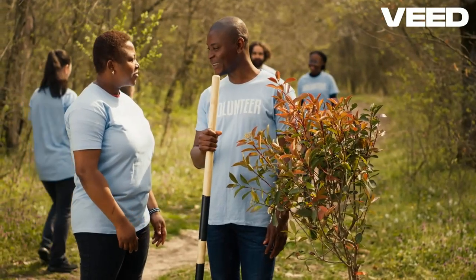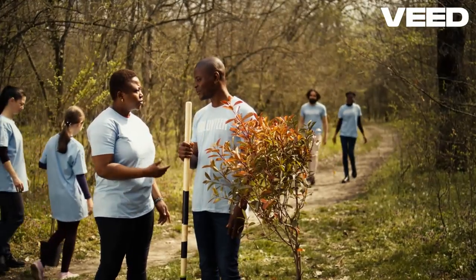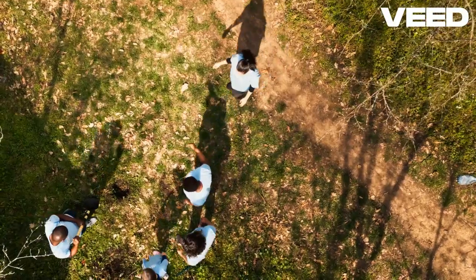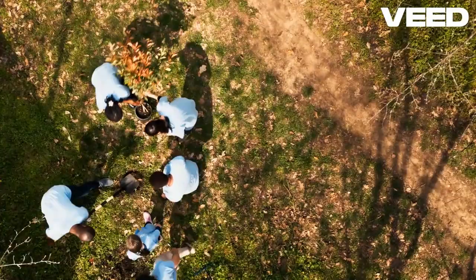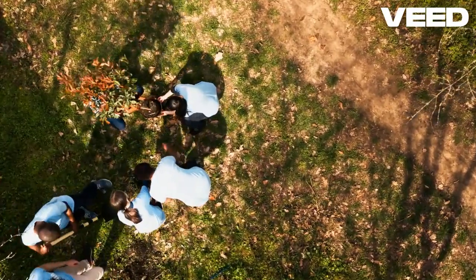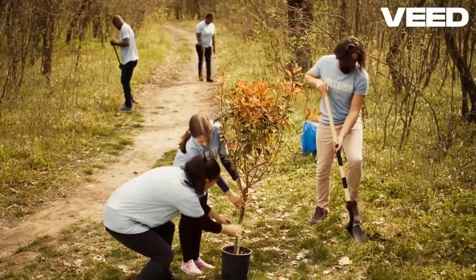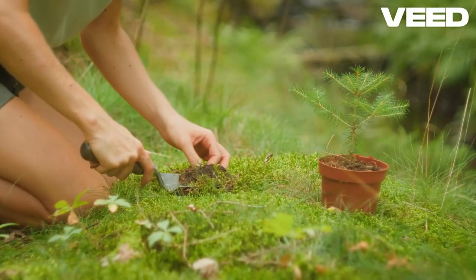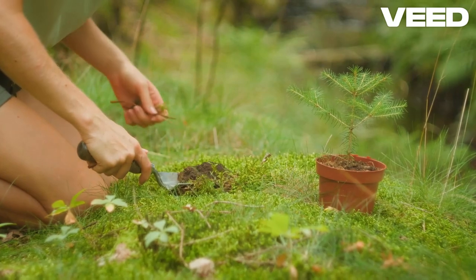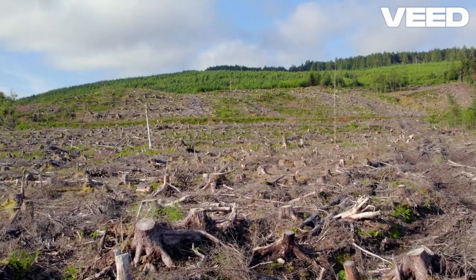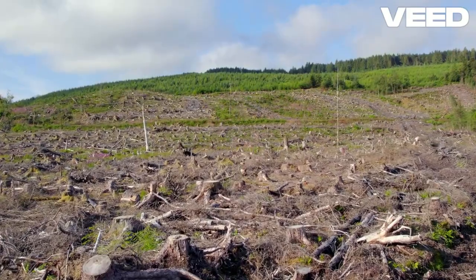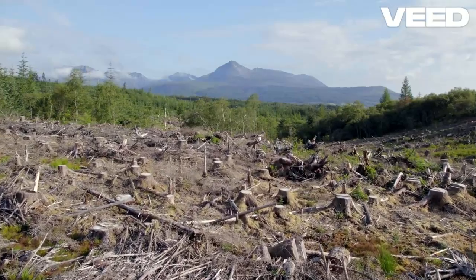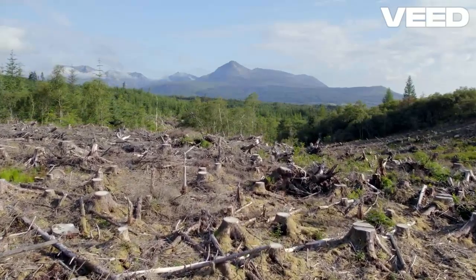Despite these challenges, there is hope. Afforestation and reforestation are powerful tools in our fight against deforestation. Afforestation involves planting trees in areas that were not previously forested, while reforestation focuses on restoring forests that have been degraded or destroyed. Afforestation techniques vary, but they all share common goals: restoring biodiversity, enhancing ecosystem services, and mitigating climate change. Successful afforestation projects often involve local communities, as their knowledge and participation are crucial for long-term sustainability.